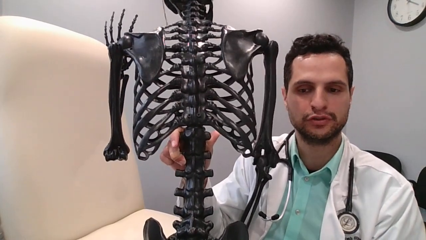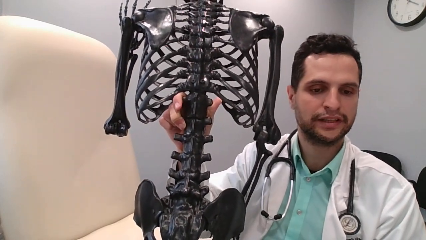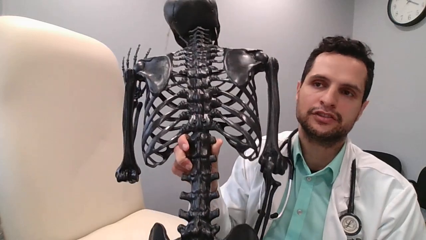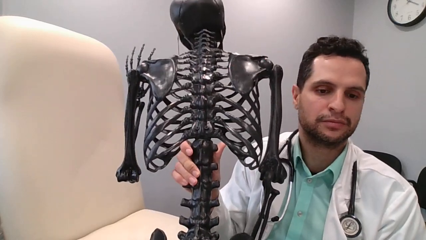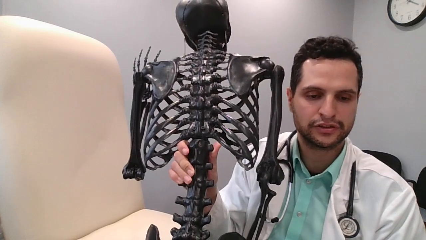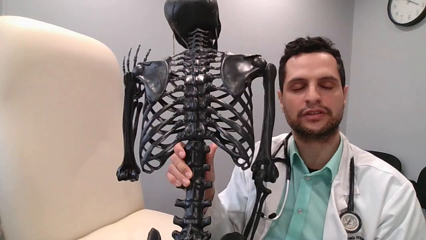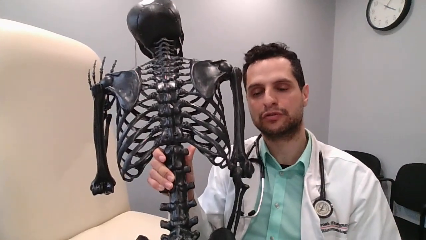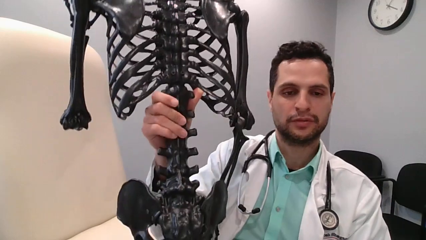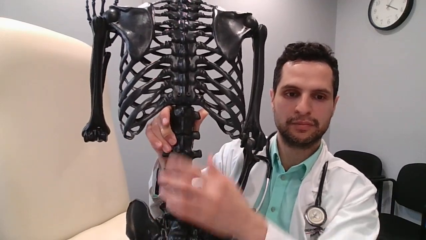A T-score of negative 2.5 or worse is considered osteoporosis, and a T-score between negative 1.5 and negative 2.5 is called osteopenia. Osteopenia is basically a precursor of osteoporosis, where you're doing weight-bearing exercises to grow bone, calcium, and vitamin D. But once you get to osteoporosis, you start to talk about treatment options to grow bone or preserve bone from further breaking down.